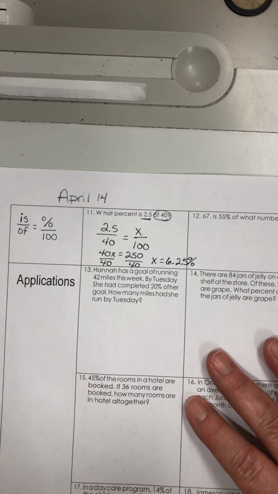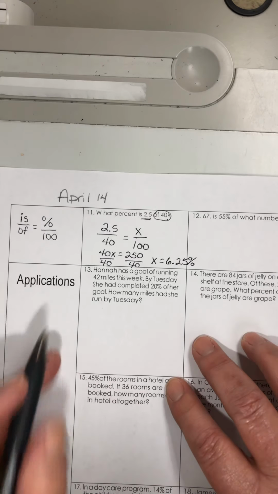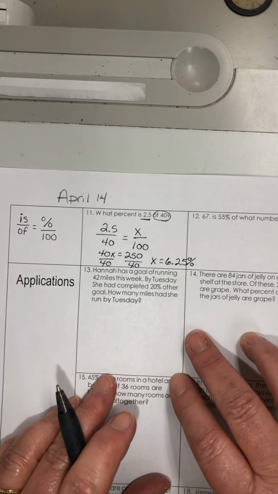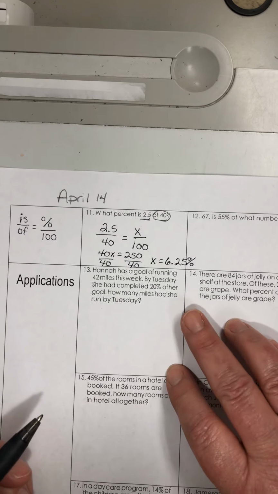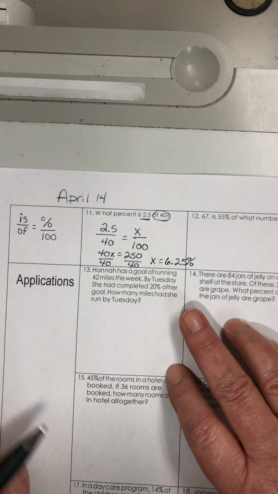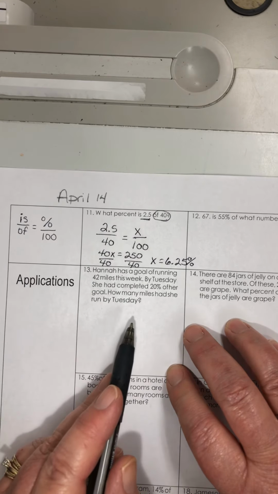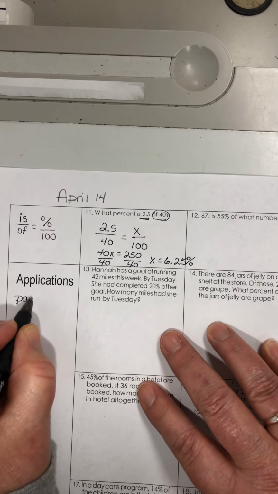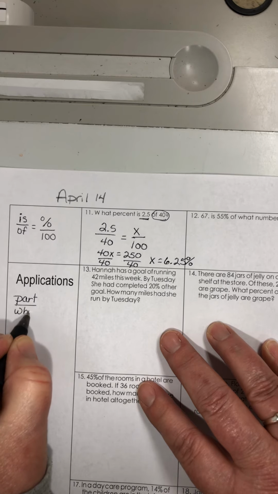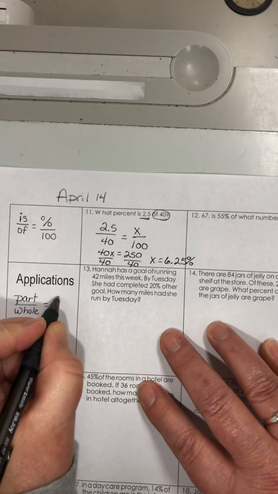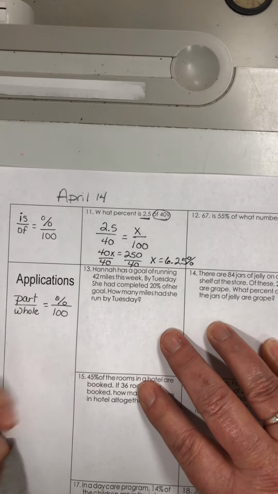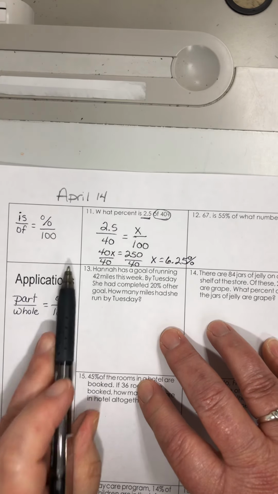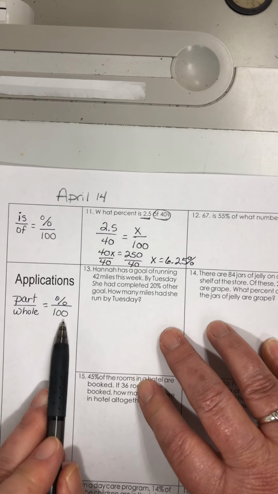So this week we're going to take that same idea and we're going to do just what it says. We're going to do applications, also known as word problems. All right, so the first one says, well, first of all, look at all those words. Those are not is and ofs. And so this time we really need to be thinking more like this: part over whole equals percent over 100. Okay, so you can see this side over here is exactly the same as what you were doing above, the percent number over 100.